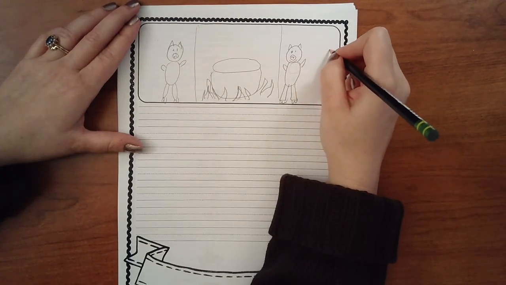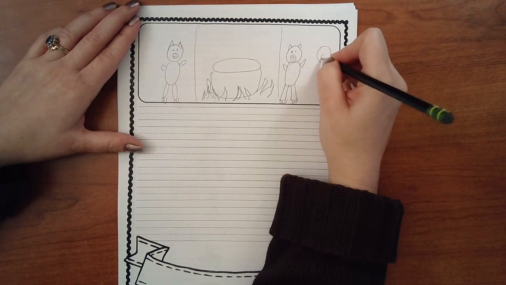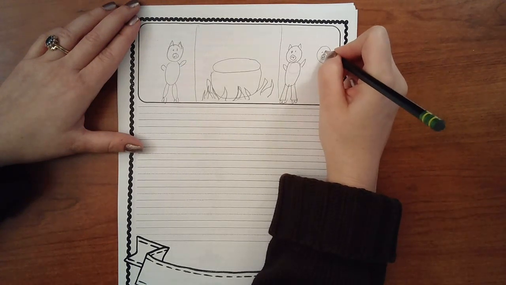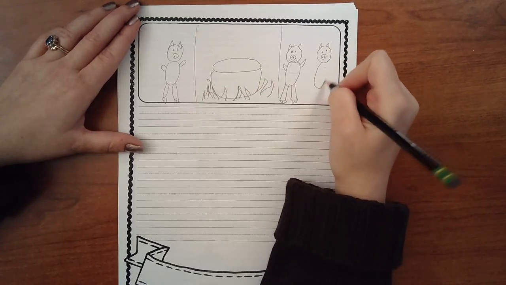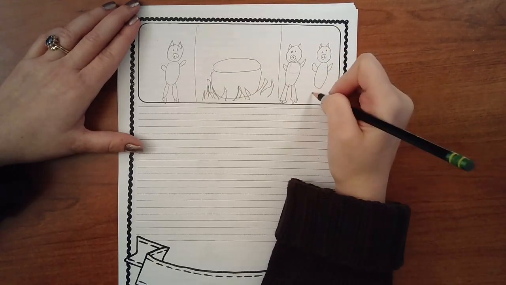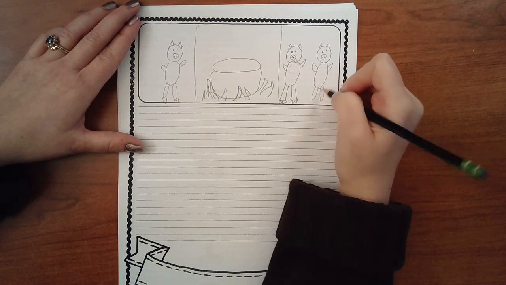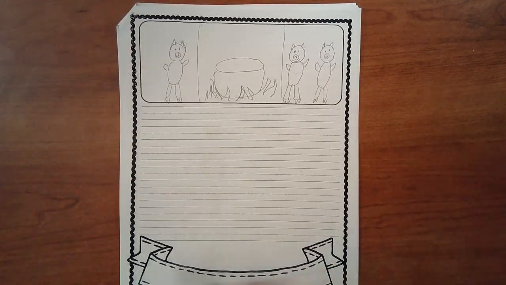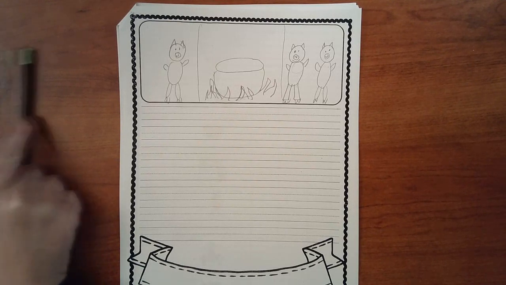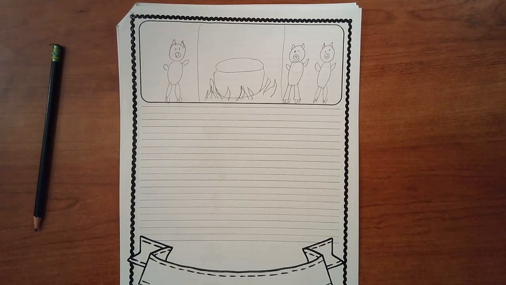And another happy pig. Yeah, we did it, guys. We did it. So that's how you are going to sketch your story across pages.